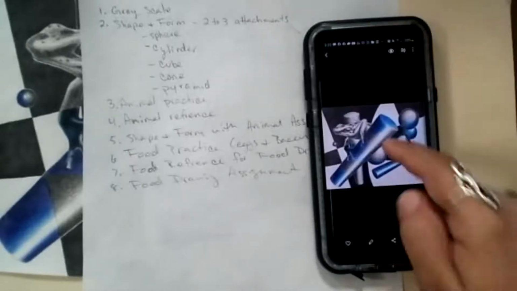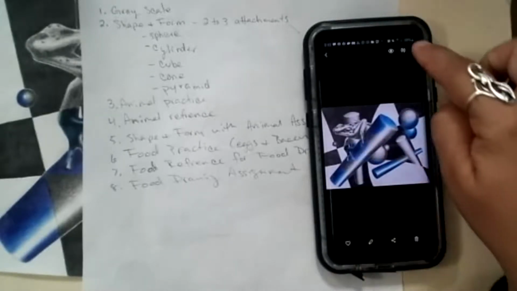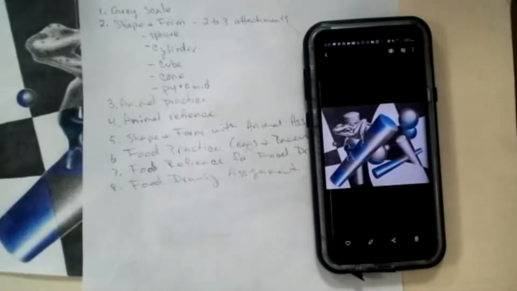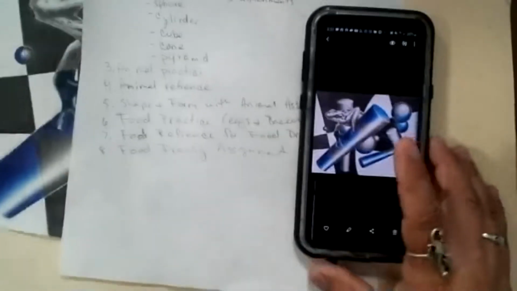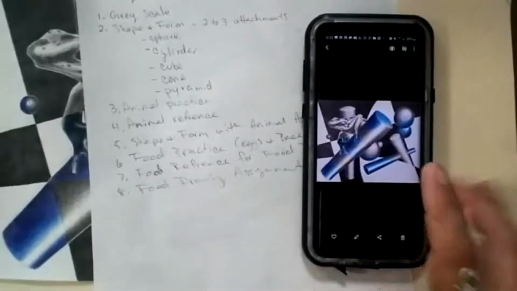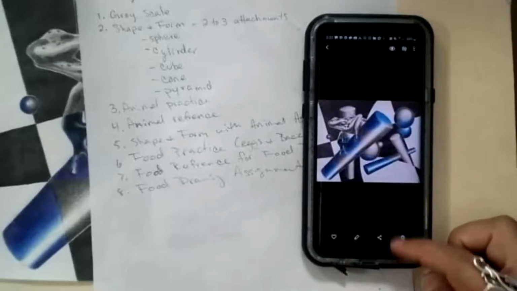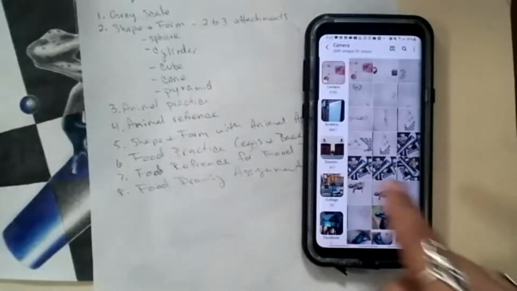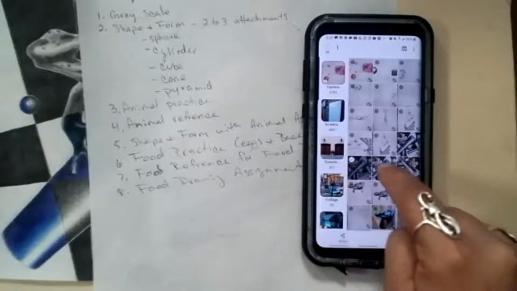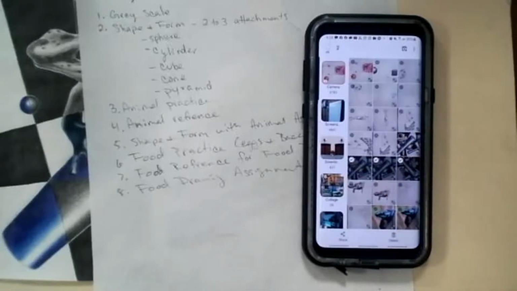And now when I click on it and I look at the details, that's going to be the name. Number 5, shape and form with animal. Okay. So that's the way you should prep. For those of you that have Google Classroom on your phone, save them like that first. Honestly, I would go back, and all my other ones that I didn't like, because I know it was the last one that I saved, delete them, so you don't get confused.